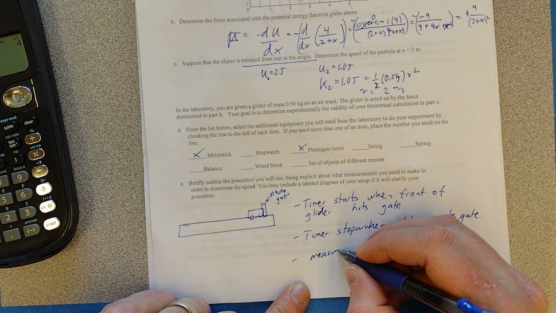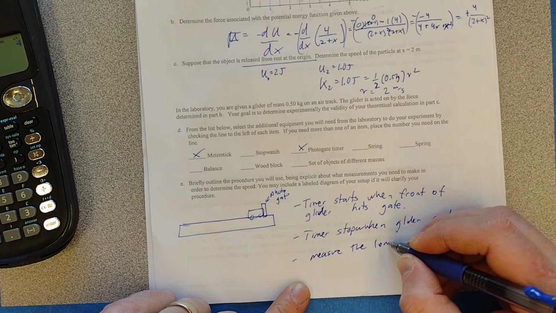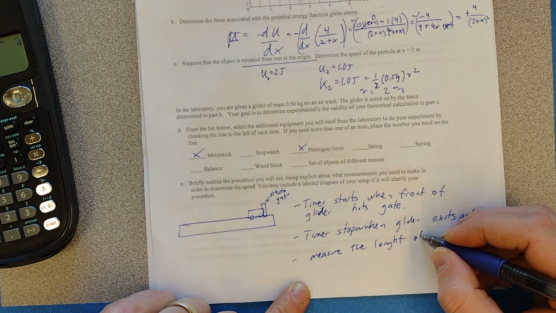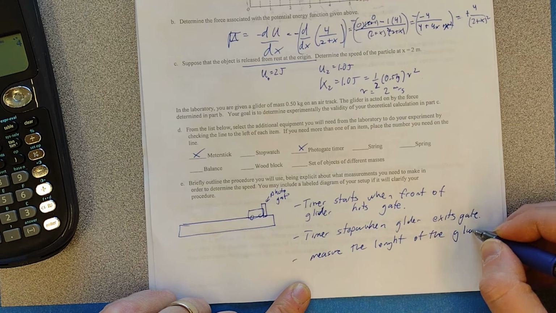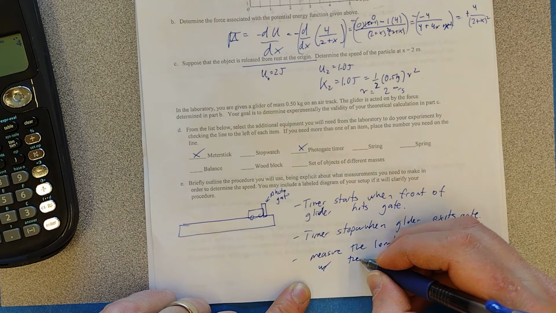Measure the length of the glider with the meter stick.